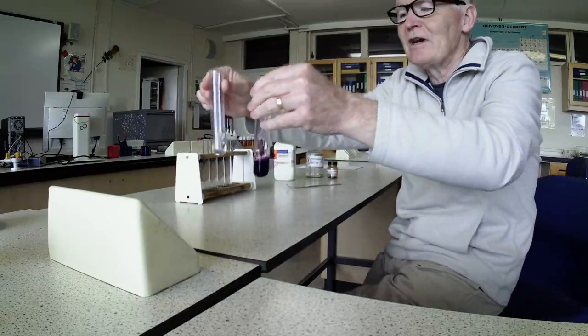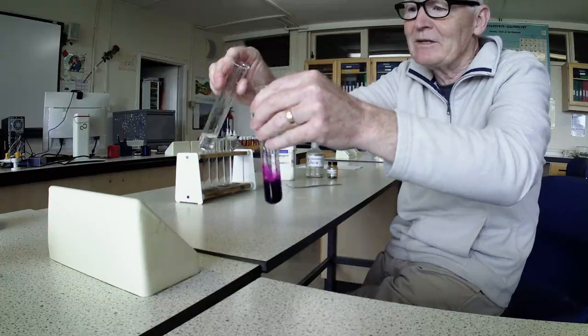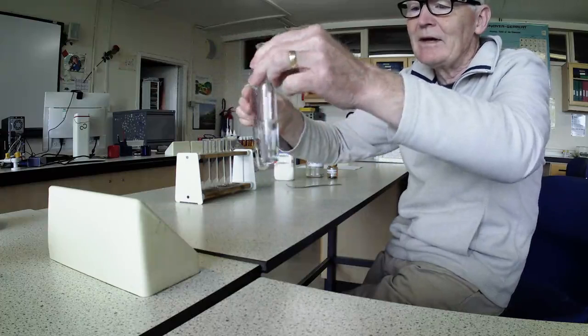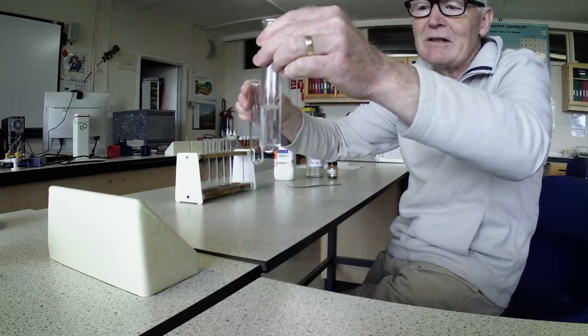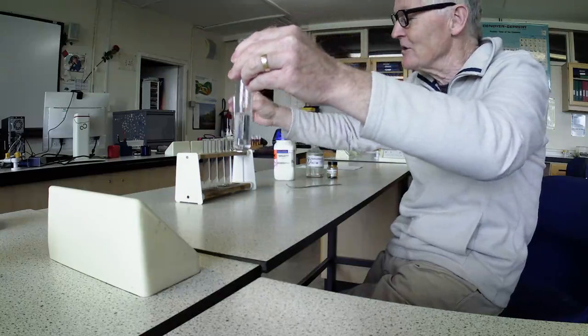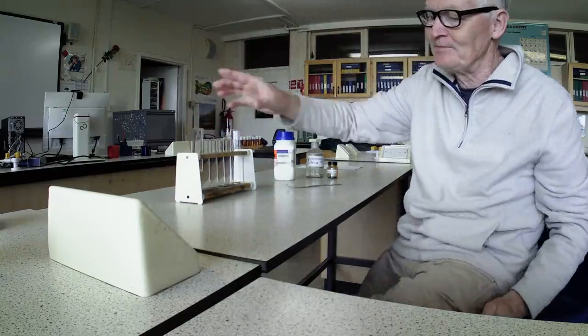So now the first reaction is just to coat the sodium sulfite in with the permanganate solution. And we get an immediate colour change. So that is one of the things that a chemical reaction can give. A chemical reaction can give a colour change.